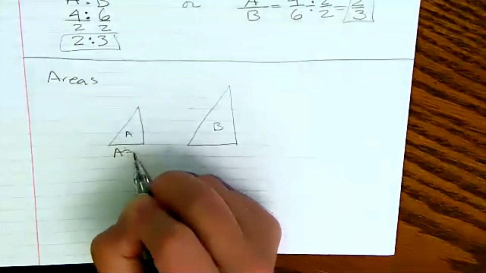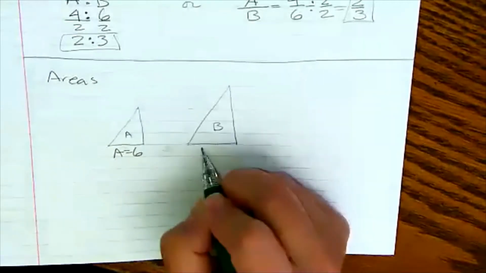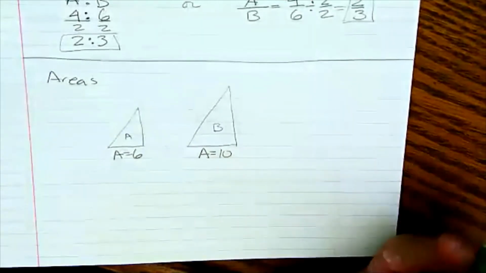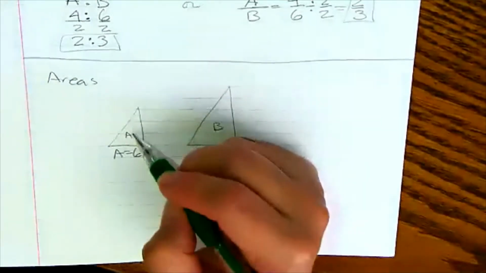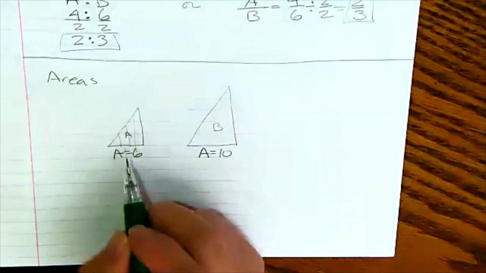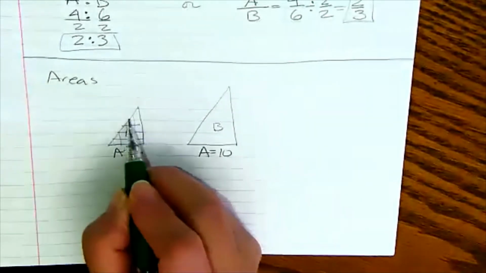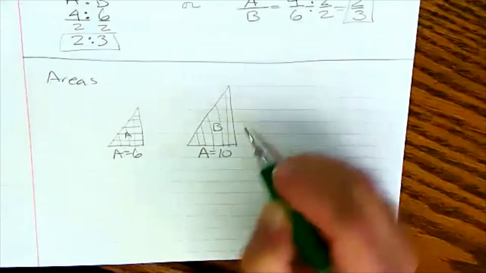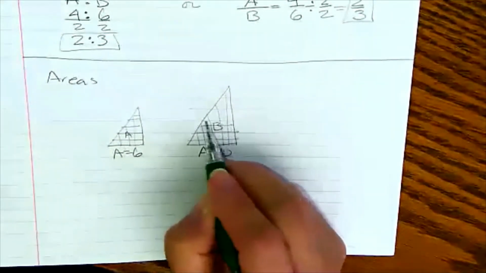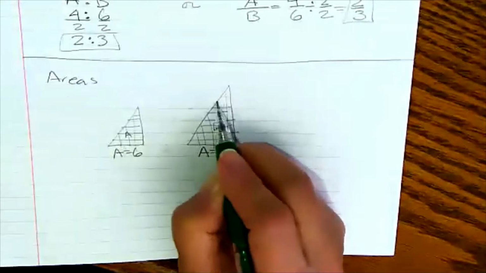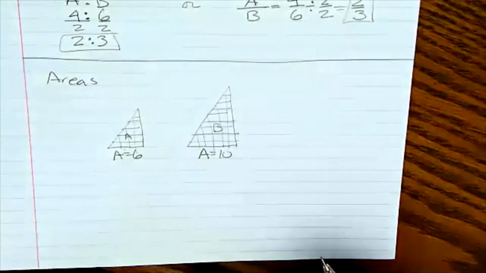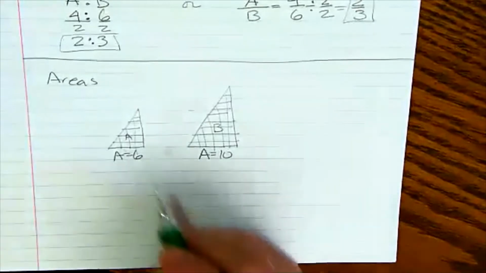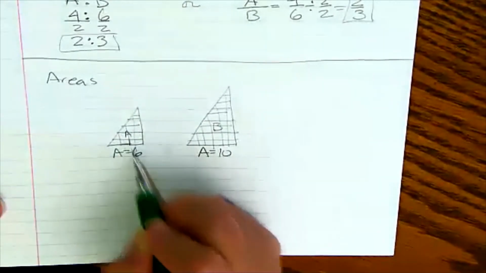The area of triangle A is 6, and the area of triangle B is 10. And now when we're talking about area, we're talking about the squares inside the figure. Squares are two-dimensional. They've got length and they've got height.